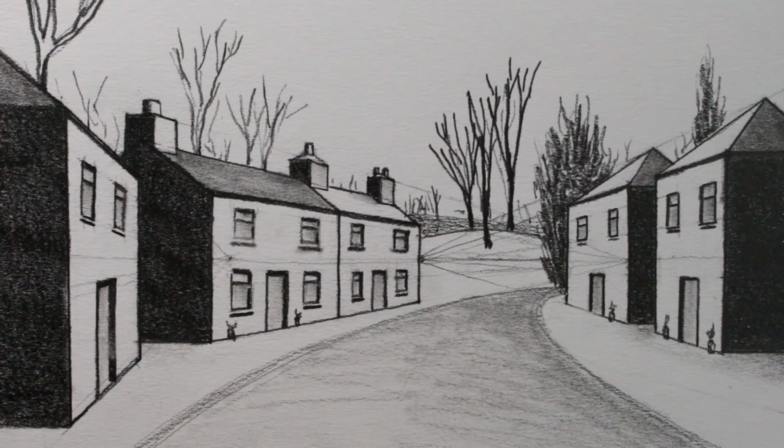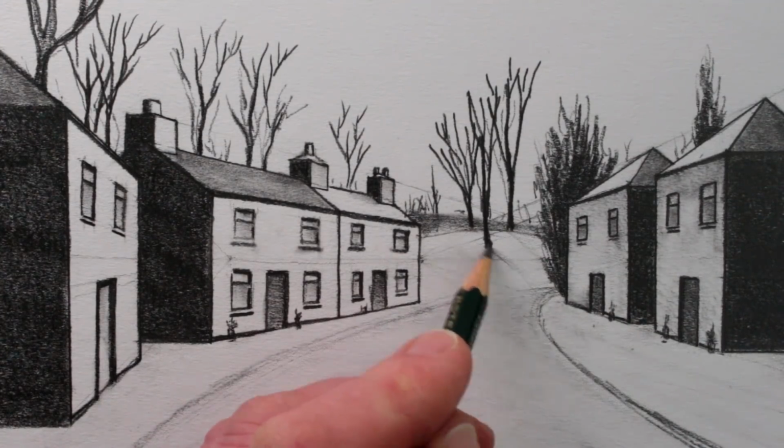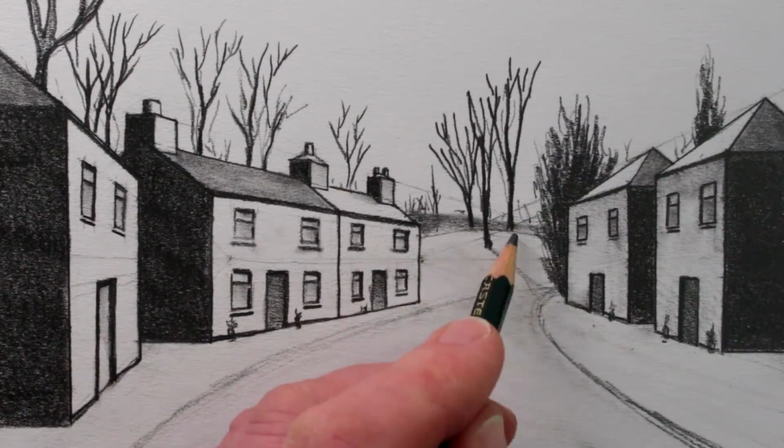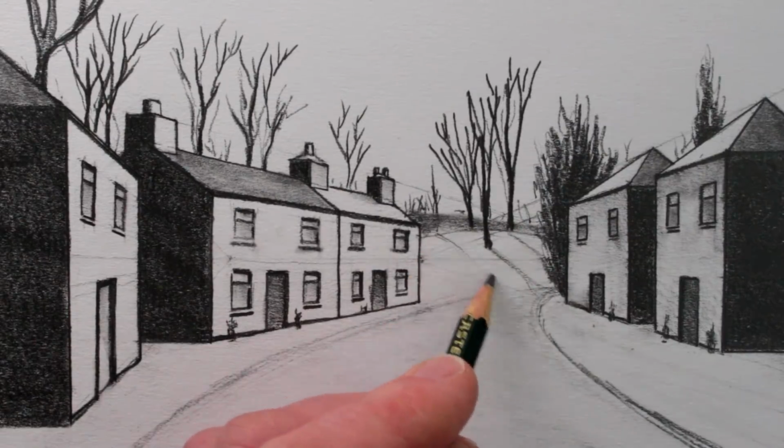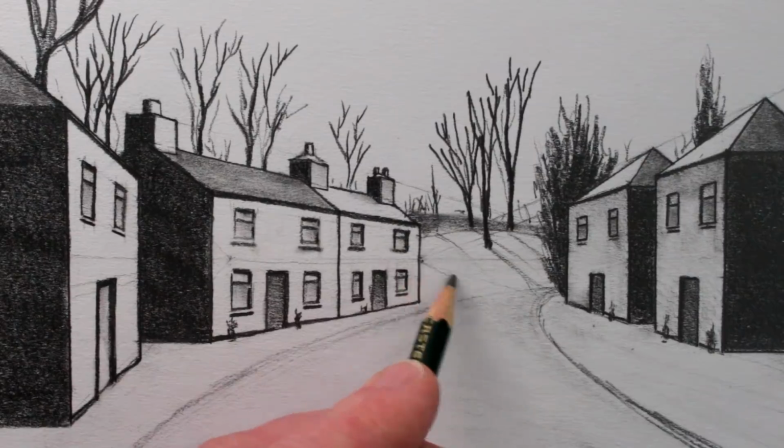I think I might put some plant pots outside the houses. I'll add some shadows to the trees on this hill, and the light's sort of coming from the left hand side, so I'll make the shadows go to the right.